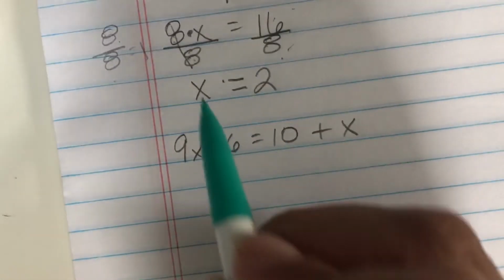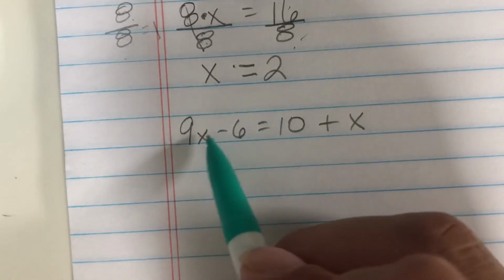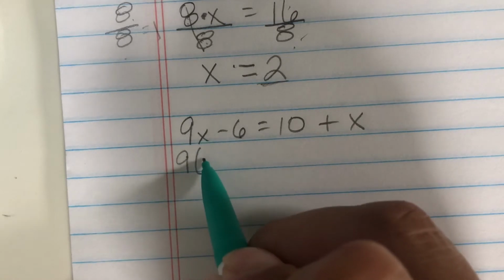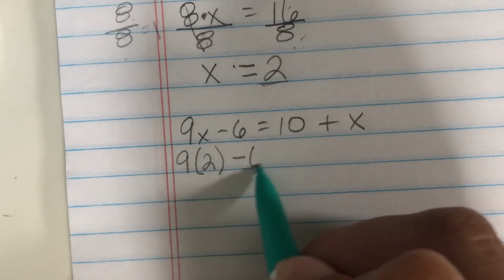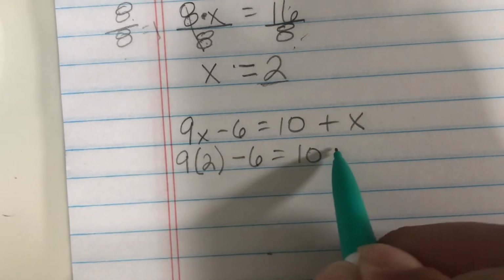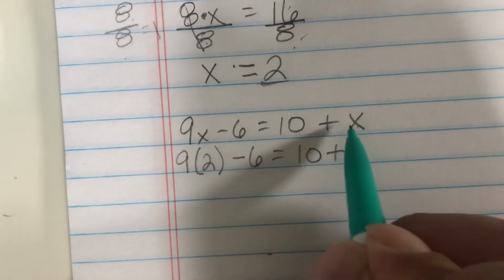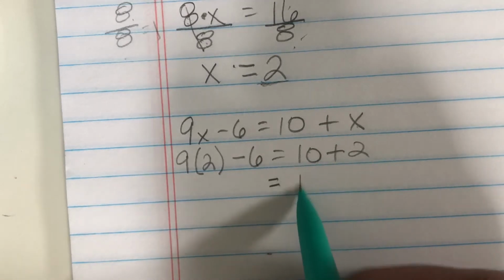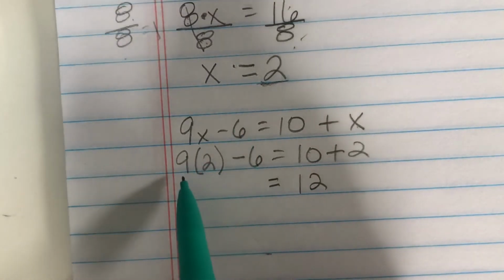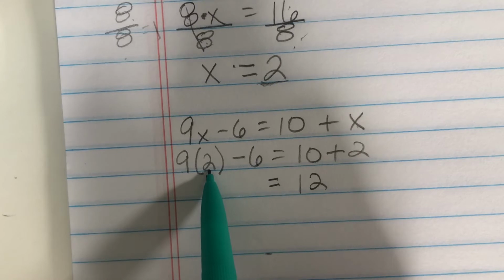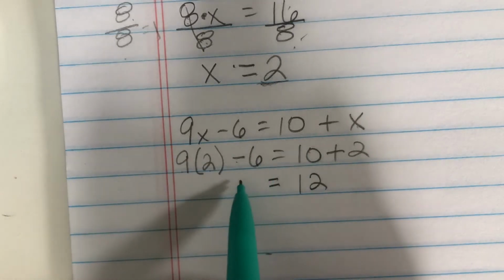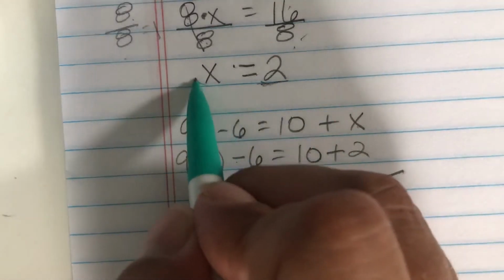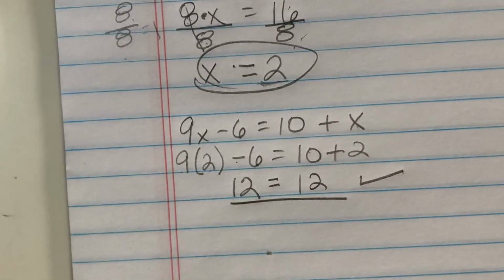Okay, so we got that x is 2. So wherever there's an x, I'm going to plug 2 in. So we got 9 times 2 minus 6 equals 10 plus 2. This side, 12. This side is 9 times 2 is 18. Minus 6 is 12. So it checked out. So that is our solution.